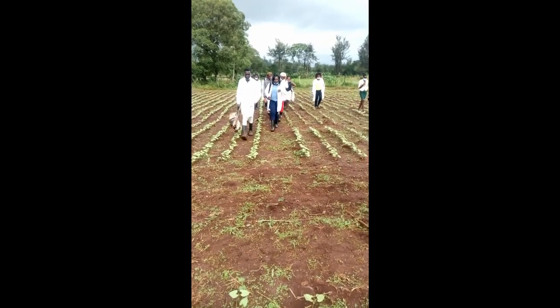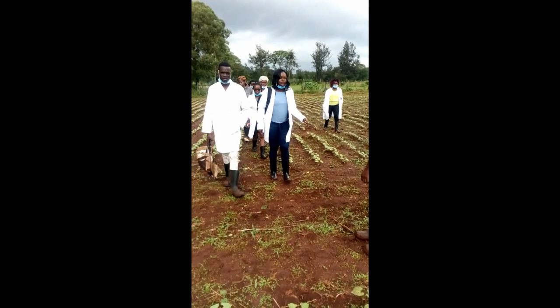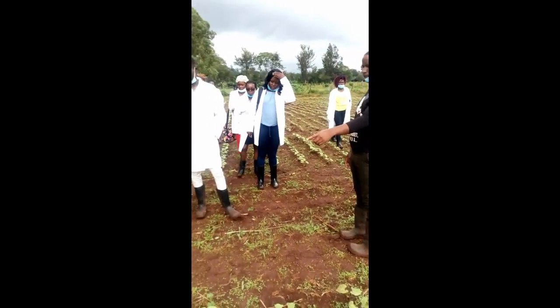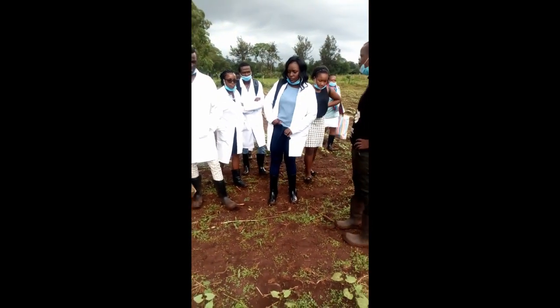Shadrack material, okay? Shadrack is doing a master's degree in informatics. So he has planted 182 different materials.